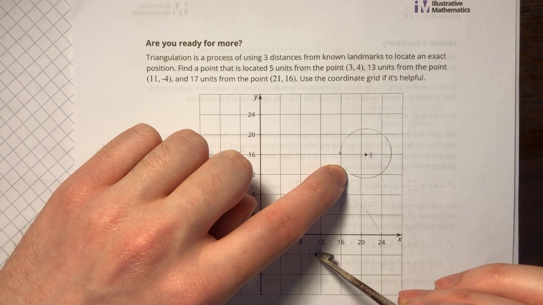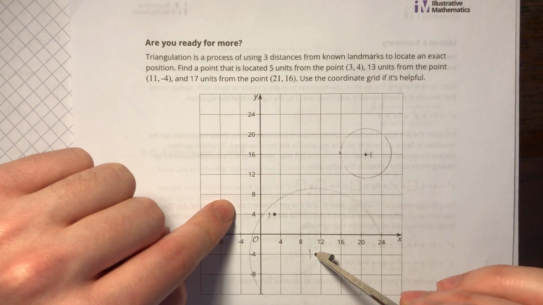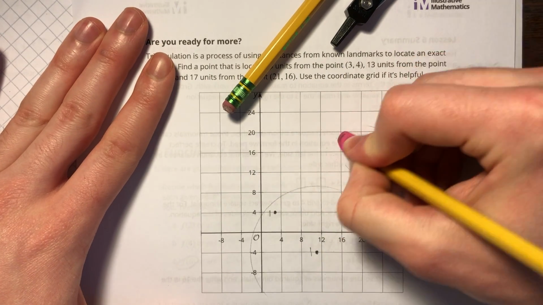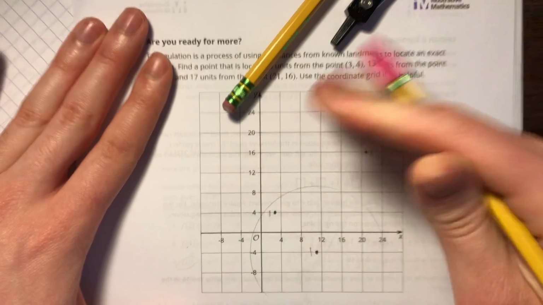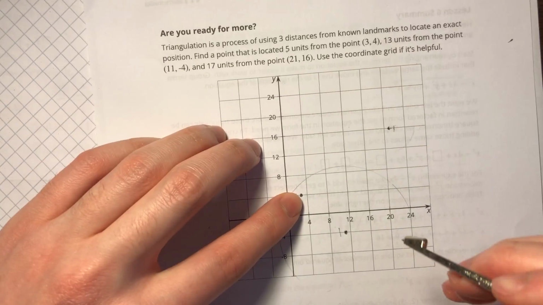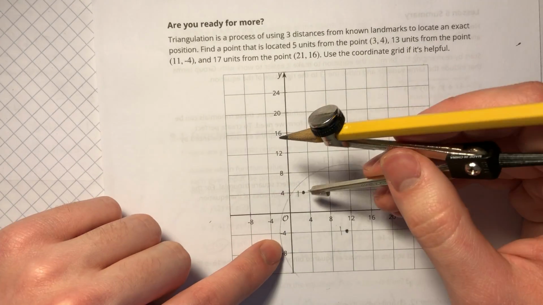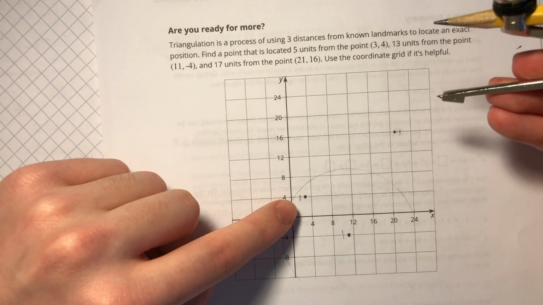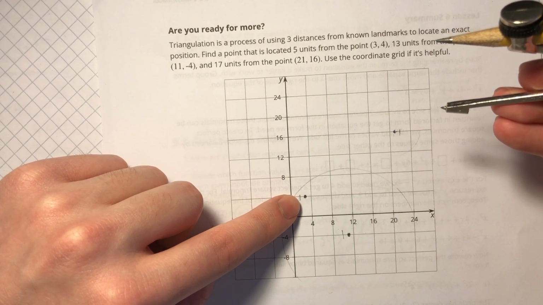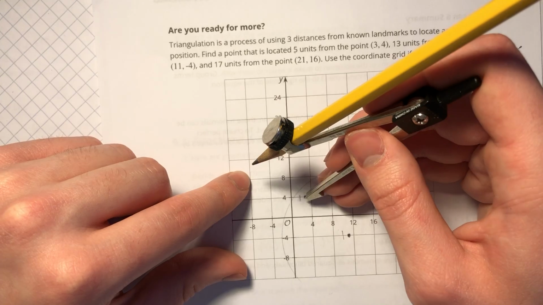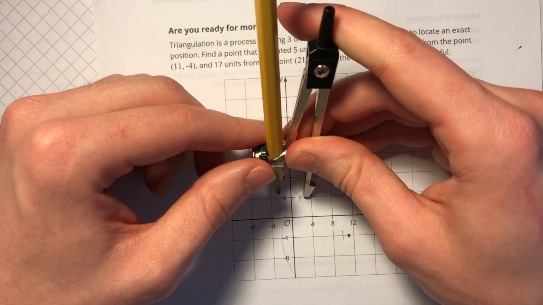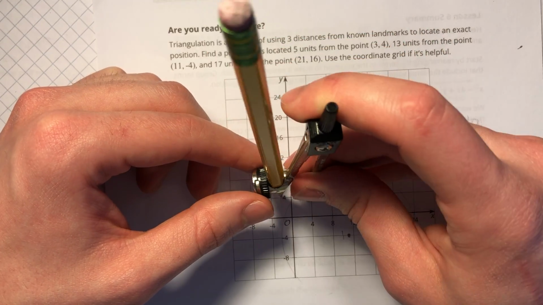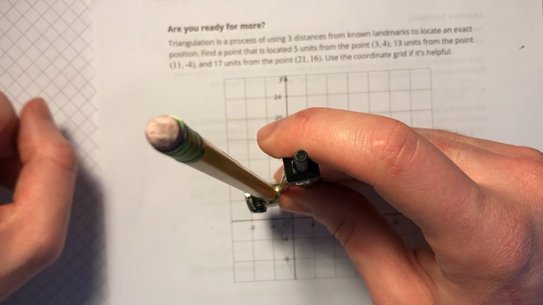That's not (3, 4). I was like, how could this possibly be the same distance if these don't even intersect? (3, 4) is right here. So that's the one I want to do 5 units from. Great. Okay, of course it's not a nice number. So down 5 units from 3 would be -2. So I'm going to -2 on the x-axis, right there. Okay, that looks about halfway.